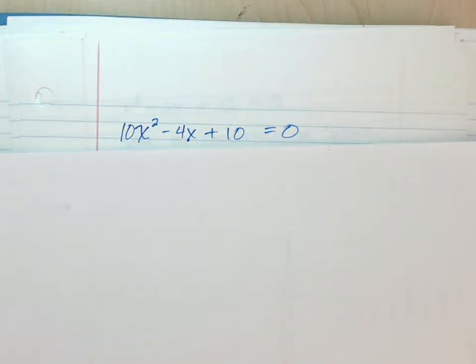Oh, okay, students. We are going to look at 3 problems that when you solve them, you get answers that include imaginary numbers. So we're going to start with this quadratic equation.